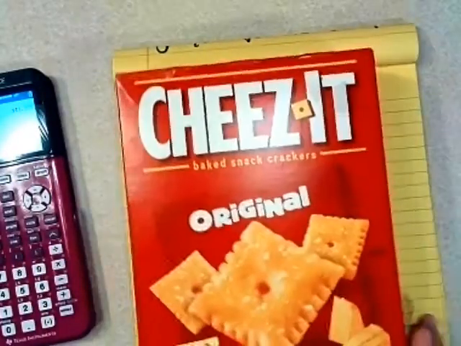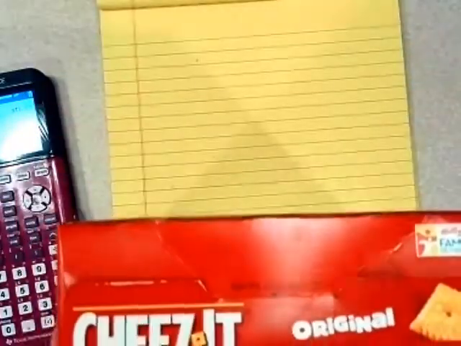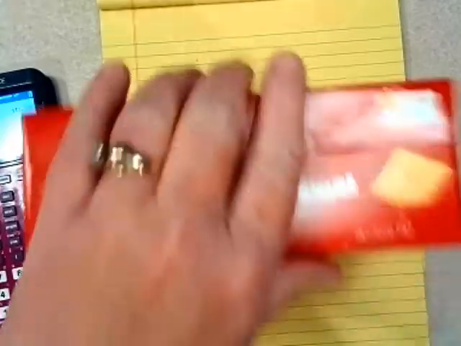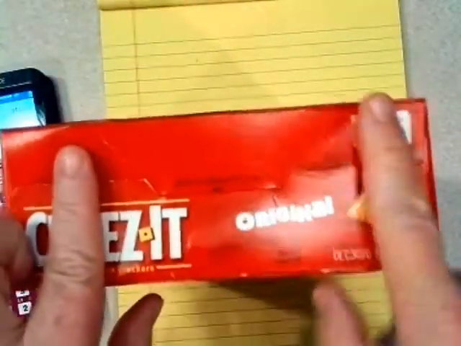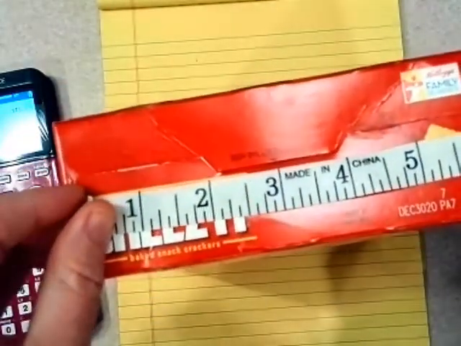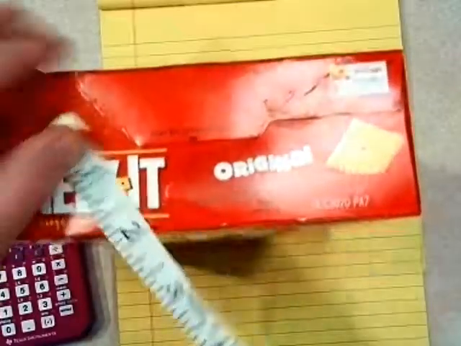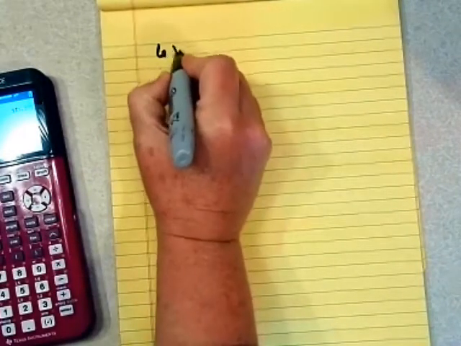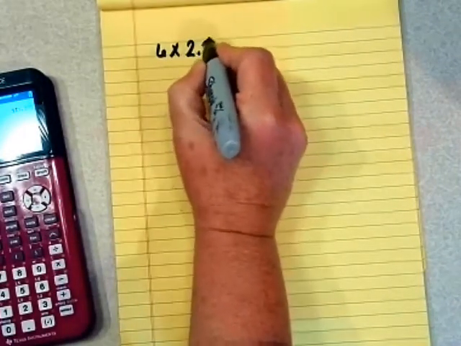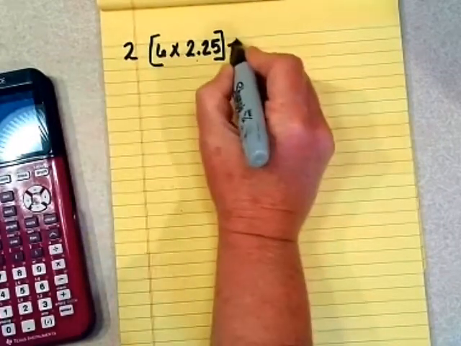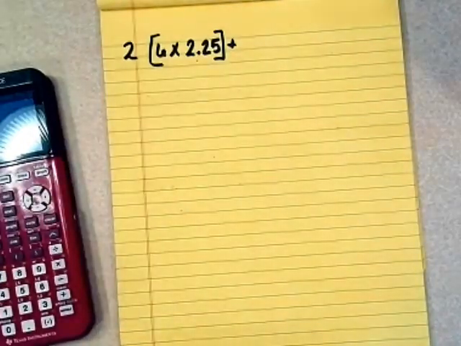So let's find the surface area of the Cheez-It box, since we were just working on that one. And we've already found the dimensions, but I'm going to measure again. And we're going to find the surface area of the base. I have a top base and a bottom base, so I'm going to have 2 of these. So this is 6 and this was 2 1/4. So for the Cheez-It box, I have 6 times 2 1/4. I'm going to call that 2.25. And y'all, I have a top and a bottom, so I have 2 of those. Okay, so I have to cover that.